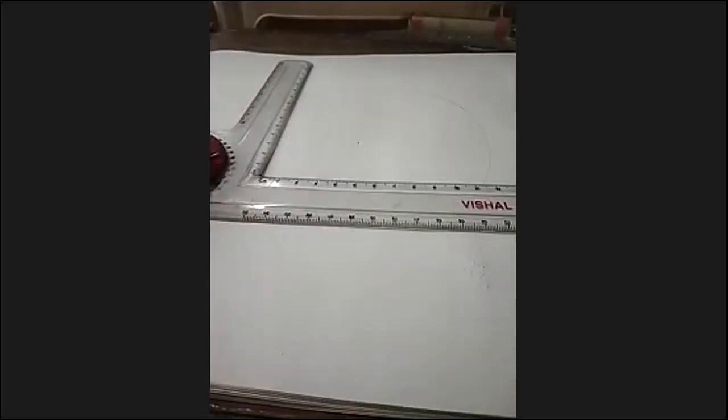Right now I have not decided from where to where I will draw, so I will have a bigger one. Now I will use my drafter for the purpose.